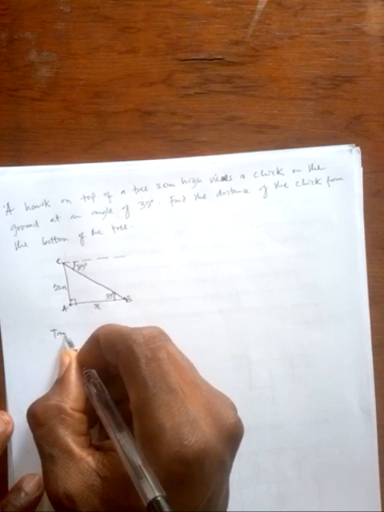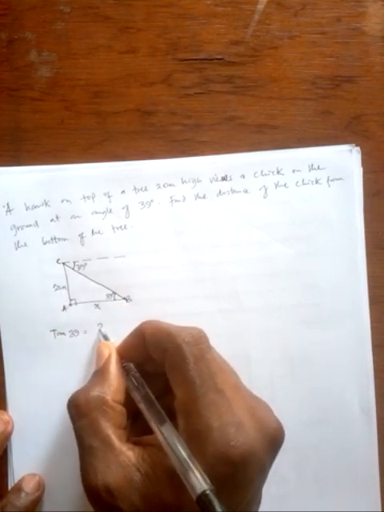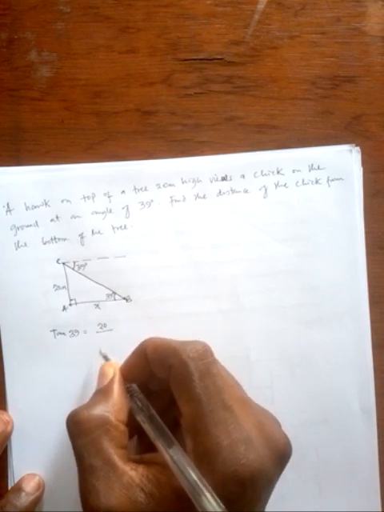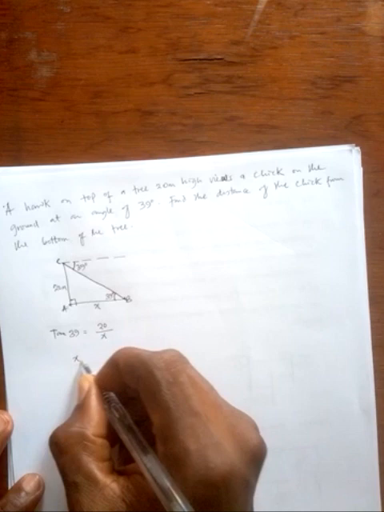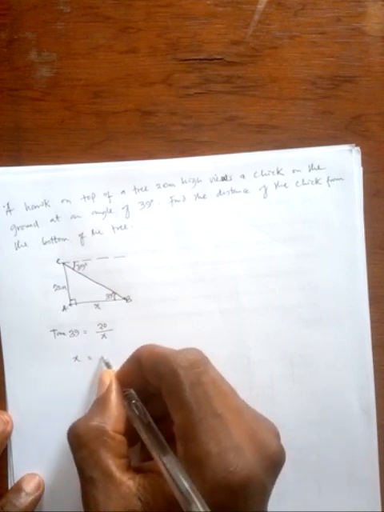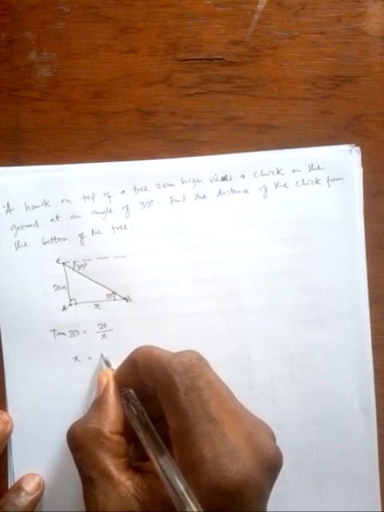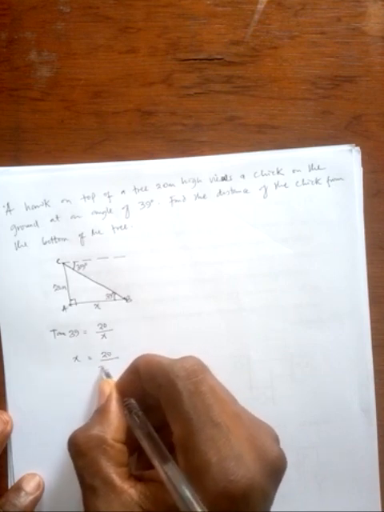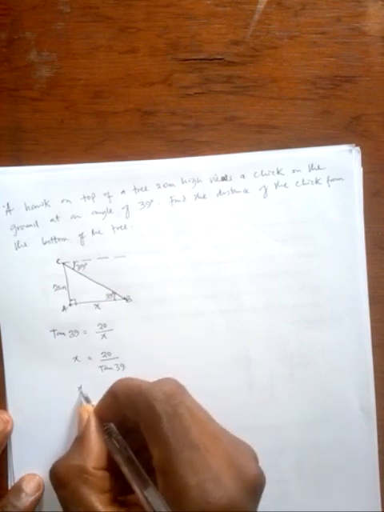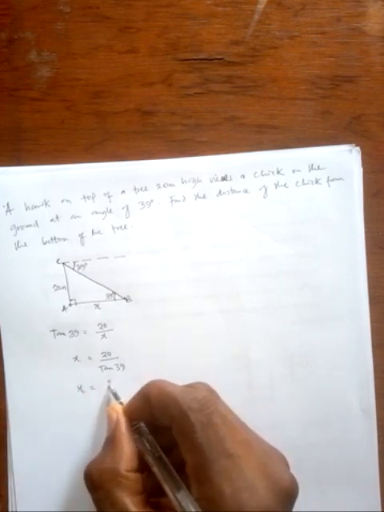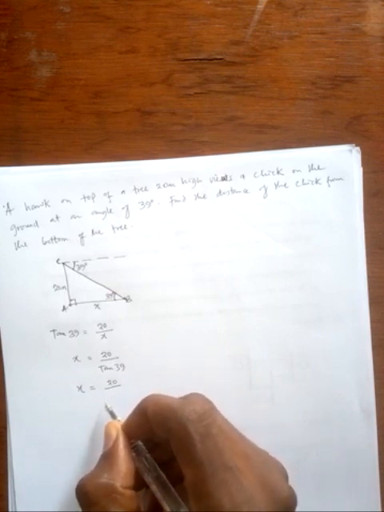So tan 39 is equal to opposite, which is 20, over adjacent, which is x. We cross multiply and then divide. x is equal to 20 divided by tan 39.